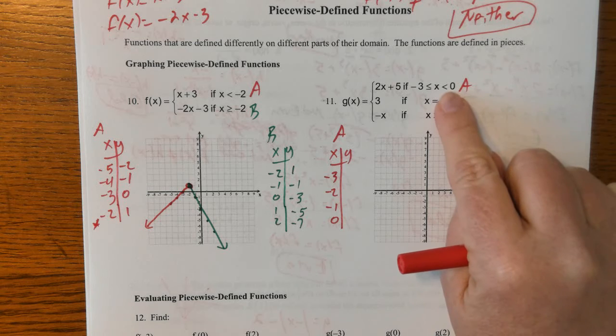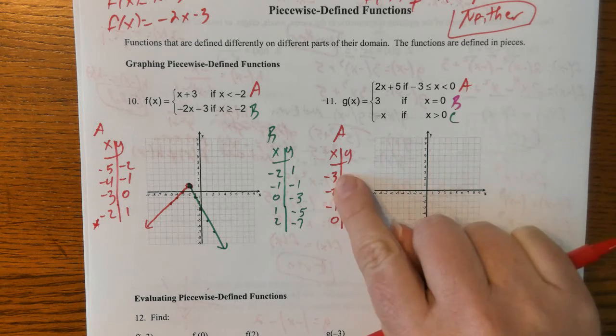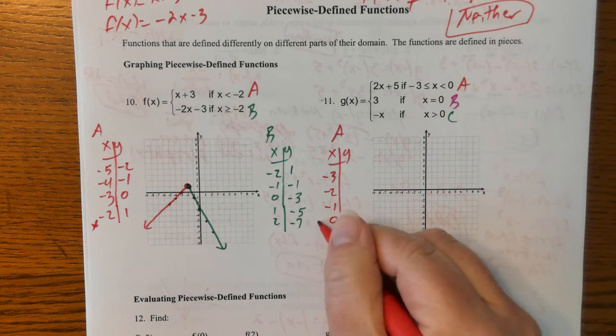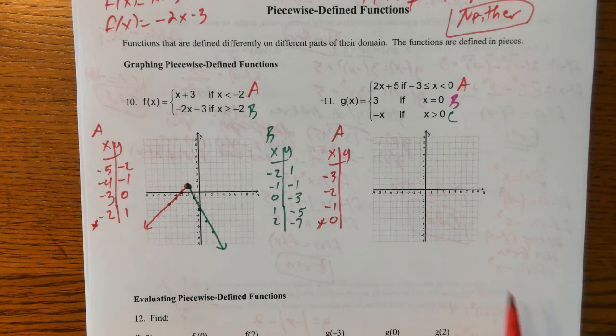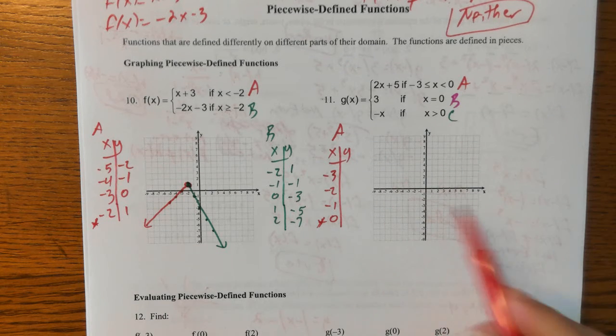Now notice it did not have an equal sign at 0. It had an equal sign at -3, but not at 0. So I'm going to put a little star next to the 0. That's my reminder that when I graph that point, I need to put a hollow dot.